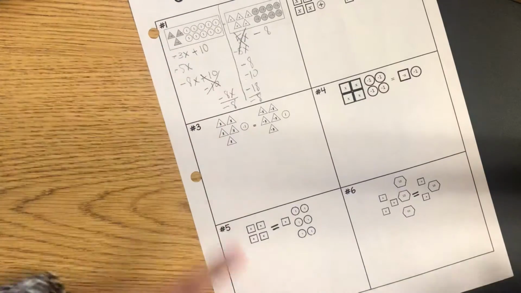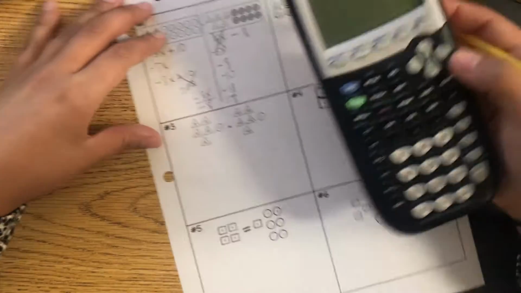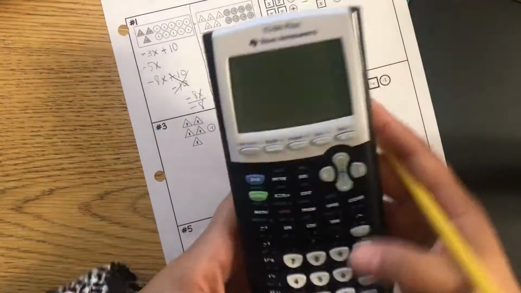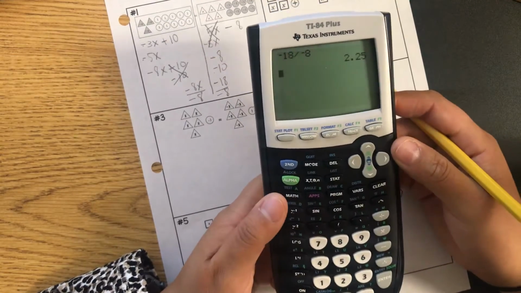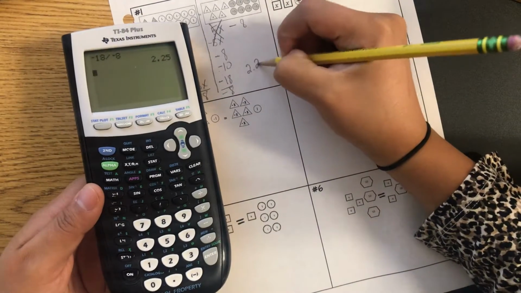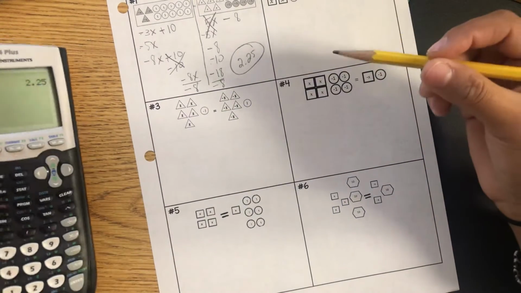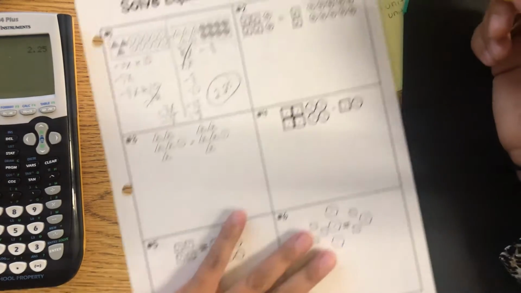Now I will say we've been seeing really nice answers whenever we've been doing these, like whole numbers or integers. But now we're going to start seeing where we could get decimals as our answers. So you just have to trust that the math you're doing is correct. So I do negative 18 divided by negative 8, and we do get a decimal of 2.25. And that's it. So as long as you check to make sure all your work was correct, then you shouldn't make any errors. So number 2, same thing.